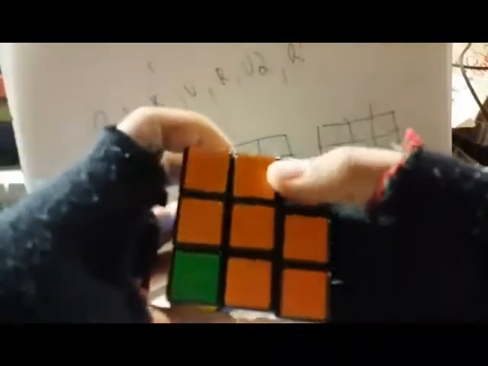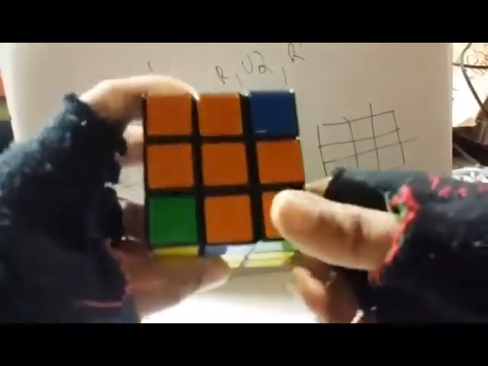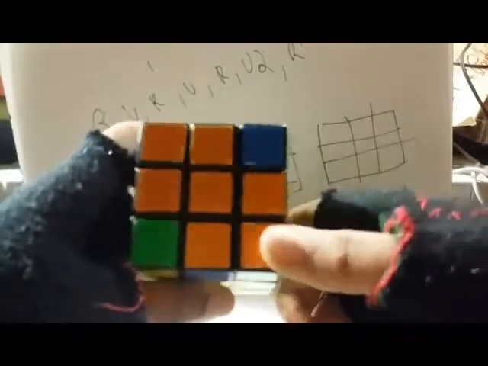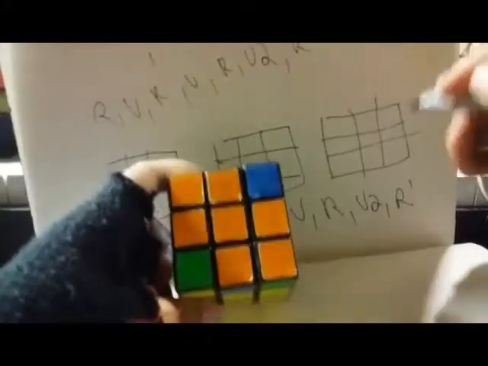You're going to do R, U, R prime, U, R, U2, R prime. And you're going to get one of, I think, 4 or 5 situations, but this is one of them, where you have a double-headed fish.